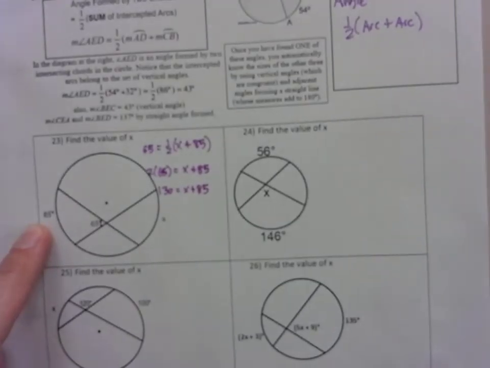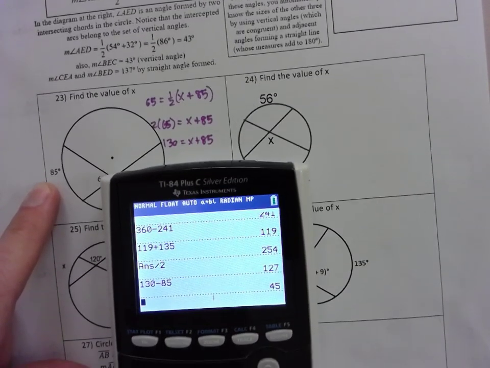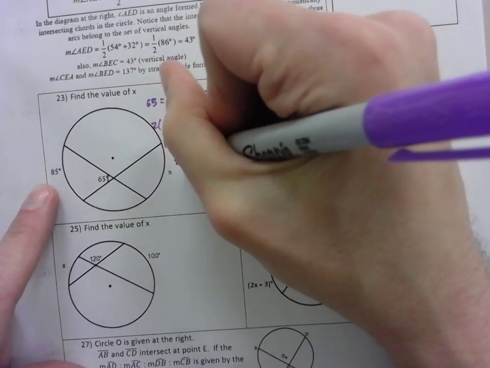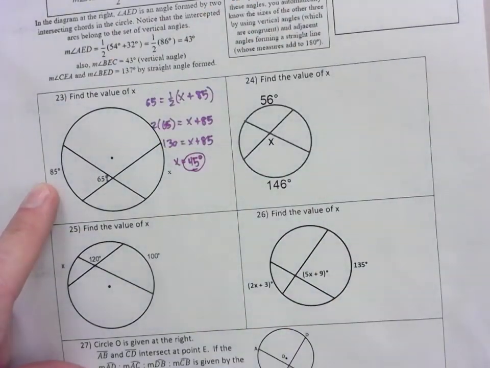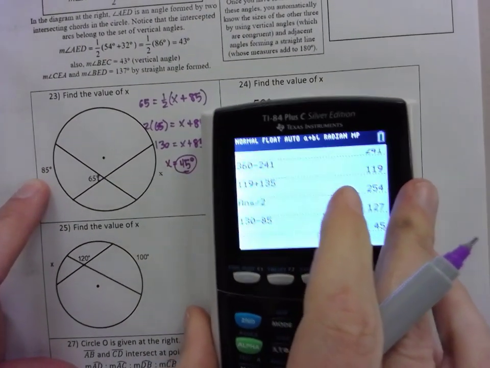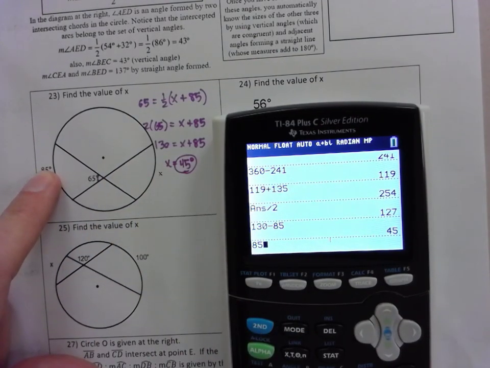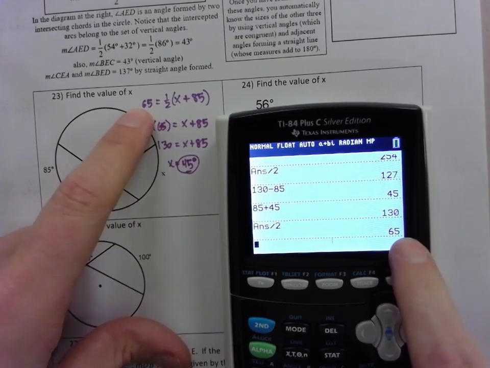And take away the 85, and 130 minus 85 is going to be 45. So that should be 45 degrees. Now let's verify that. If you go back and plug it into the formula forward, 85 plus 45 divided by 2 gets you back to 65 degrees.